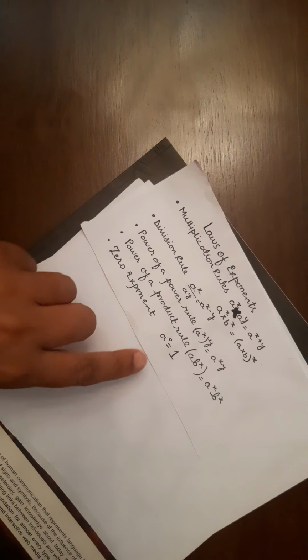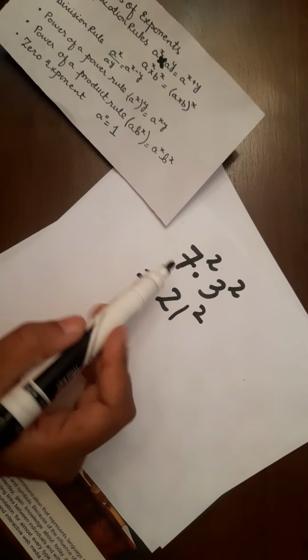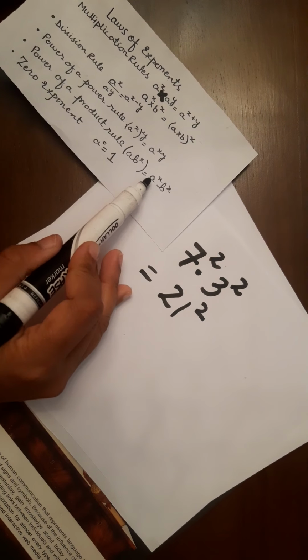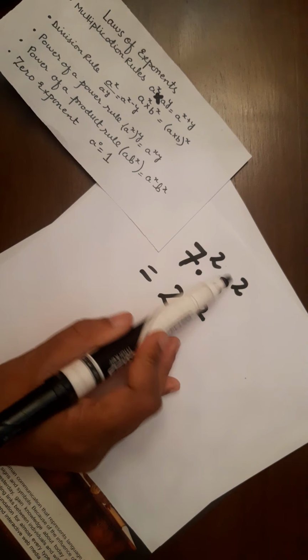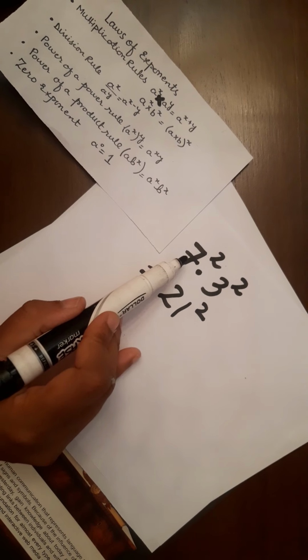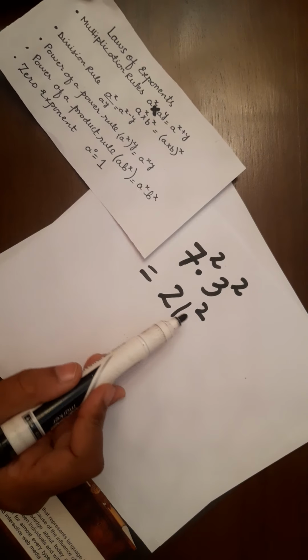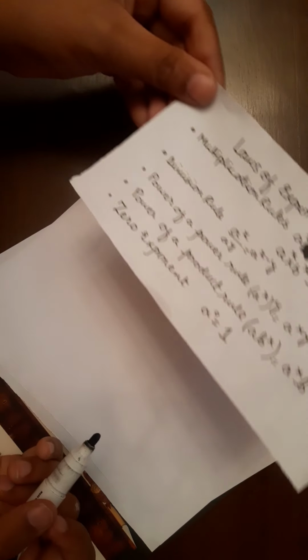So this is the power of a product rule, right? See, I have been given a^x and b^x. The powers of a^x and b^x are the same. Simply multiply a and b. I have multiplied 7 and 3. So 21 square is the answer. Clear?